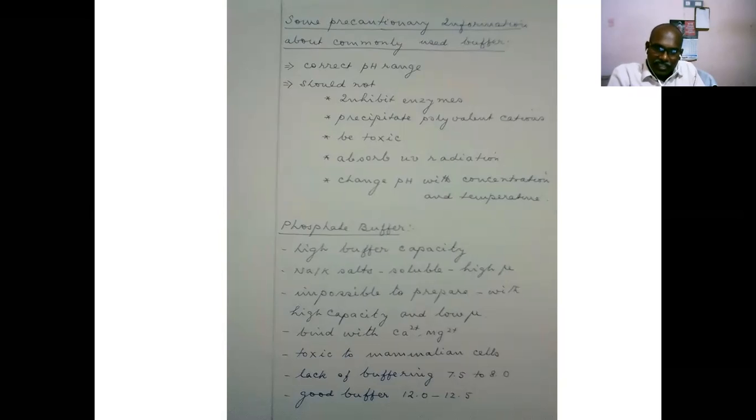The first buffer taken into consideration is a phosphate buffer. This phosphate buffer is of very high buffer capacity. I've already told you what is a buffer. Buffer is a chemical system which can maintain its pH for small additions of an alkali, a base, or an acid.